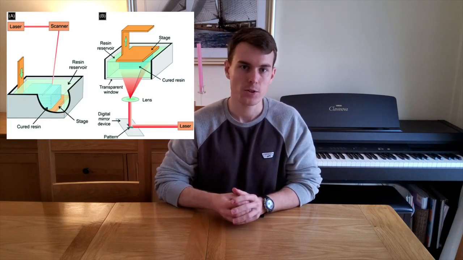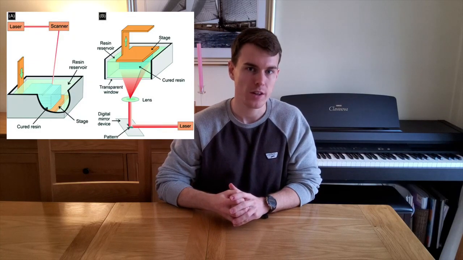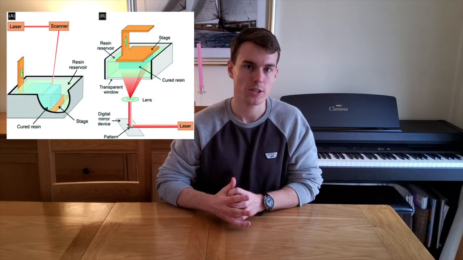We'll start off with vat photopolymerization, since this was the first additive manufacturing method patented by Chuck Hull in 1984 from Texas. There should now be a schematic for a typical vat photopolymerization printer on the screen. Vat photopolymerization can also be called stereolithography or SLA, and it's from this name that we get our .stl files, which are used across most 3D printers.